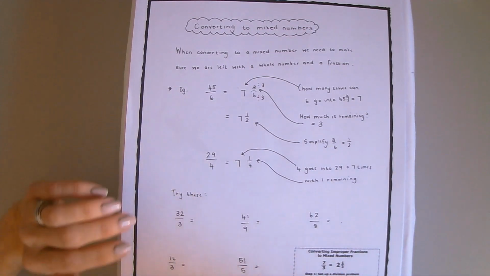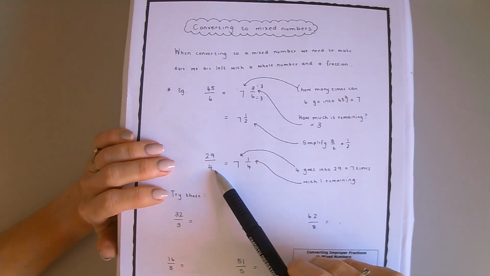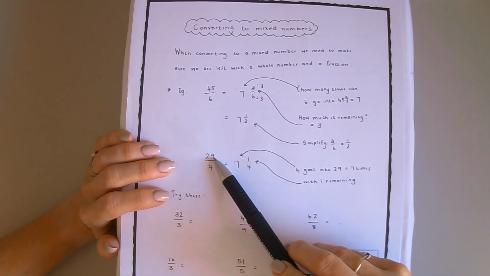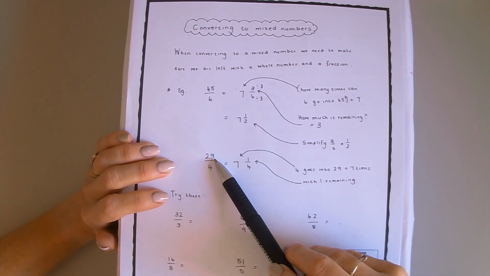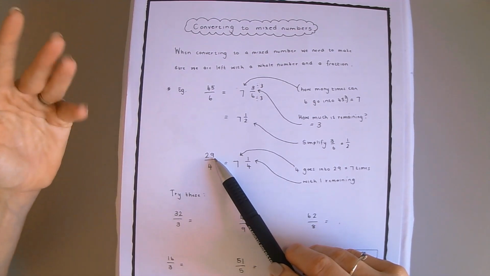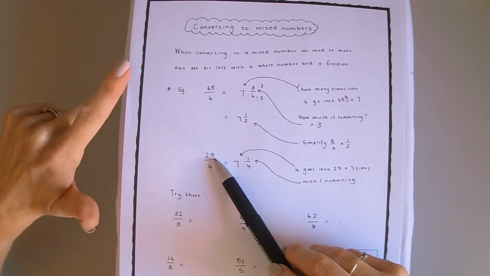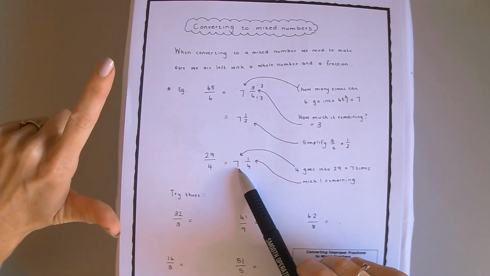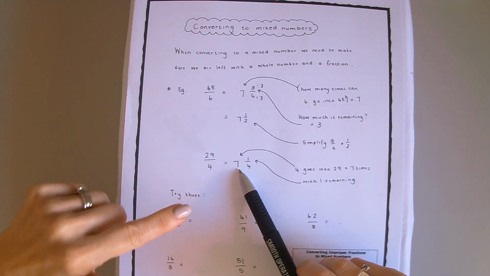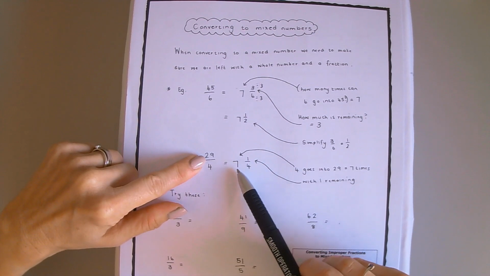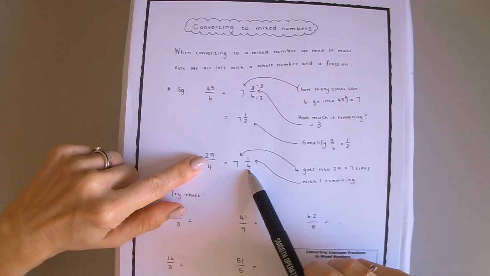Okay, let's go on to the next one. 29 over 4. We're going to do exactly the same thing. We're going to see how many times can 4 go into 29. And again, you need to know your times tables. 4, 8, 12, 16, 20, 24, 28. Okay, so I can see it goes in 7 times. So that's 28. How much more from 28 do I need to get to 29? Okay, only 1. So there's 1 remaining, so it's 7 and 1 over 4.